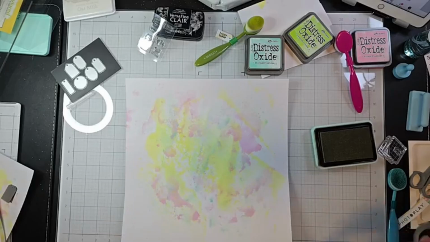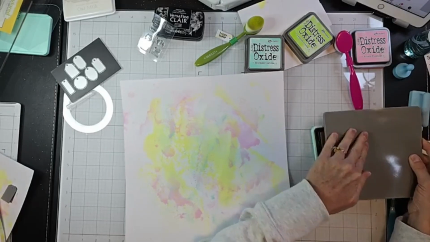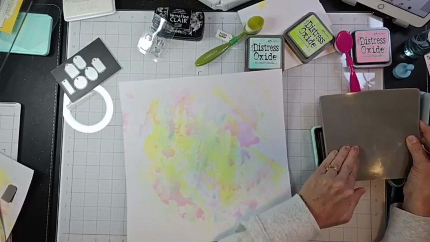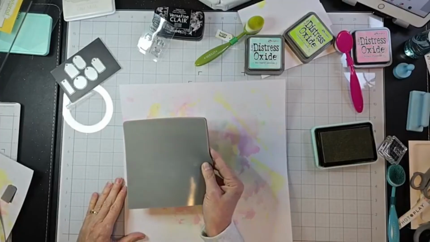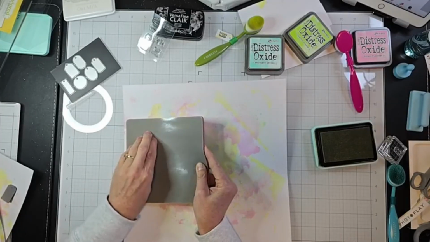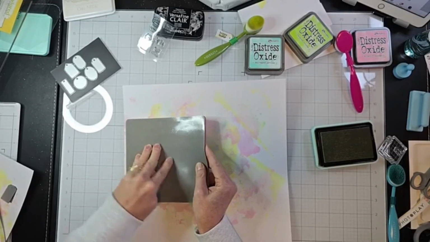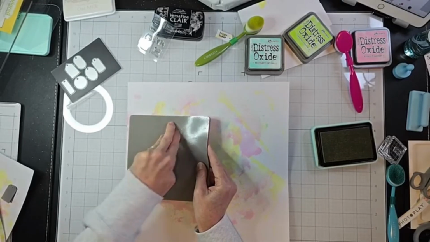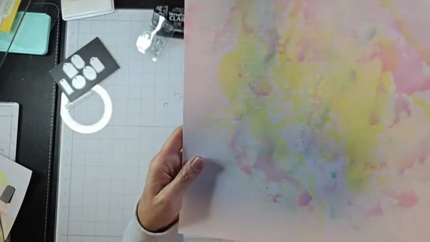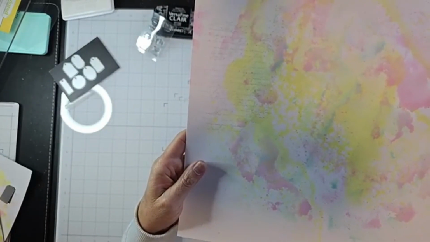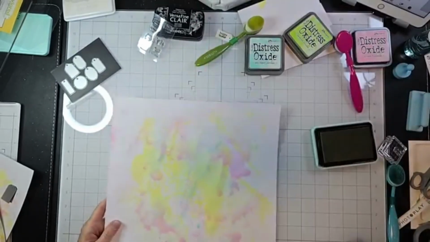Here we go. Okay, so I'm going to just ink up this section of the stamp, and I'm just going to stamp over in this area for cluster number 1. Now, oat milk is such a great color because it's subtle, but it stands out enough to make an impact. So that's cluster number 1.